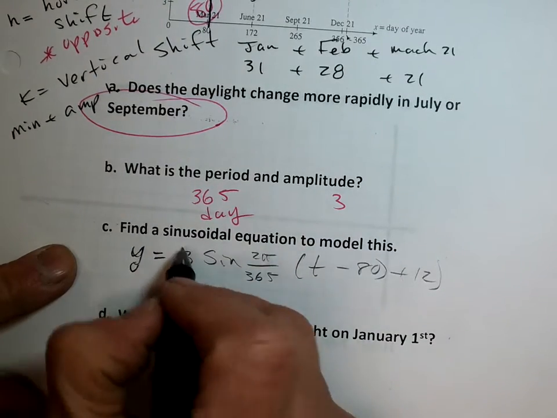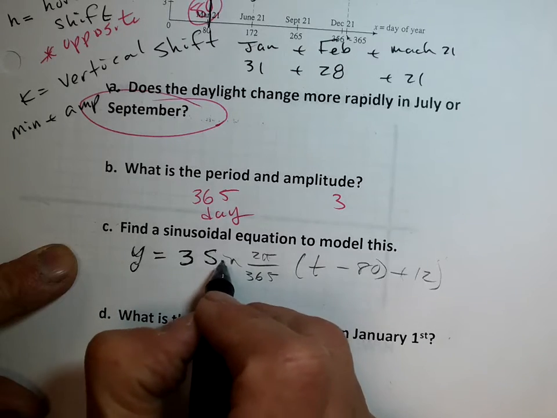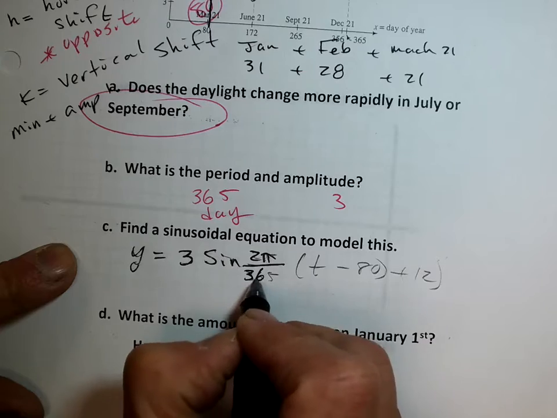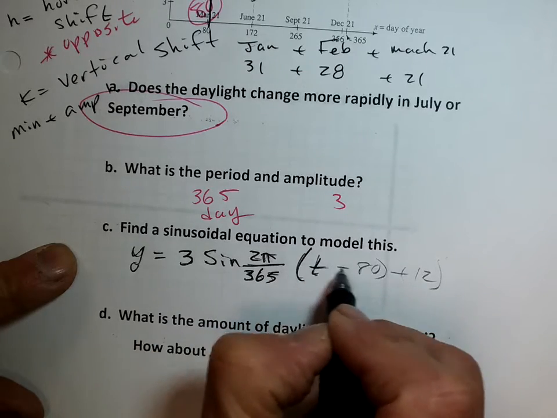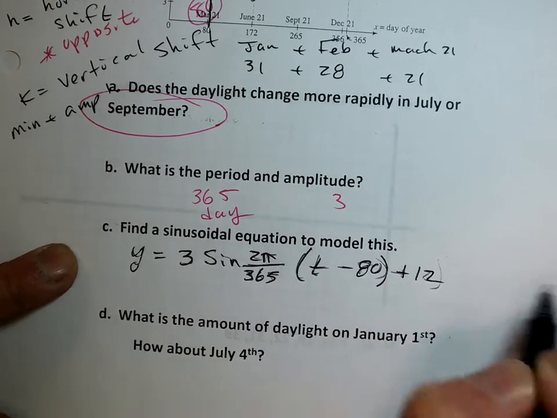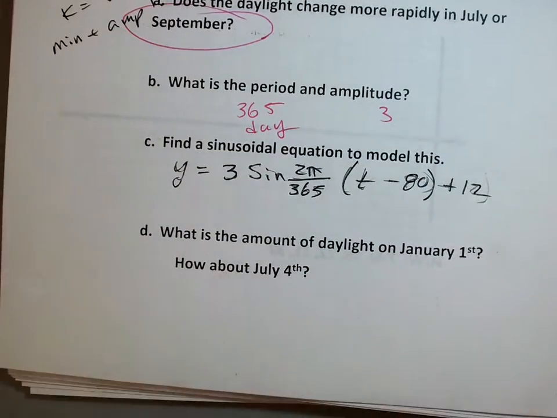Y equals 3 sine 2 pi divided by 365 t minus 80 plus 12. Okay, everybody good on that? Now, what's the amount of daylight on January 1st?